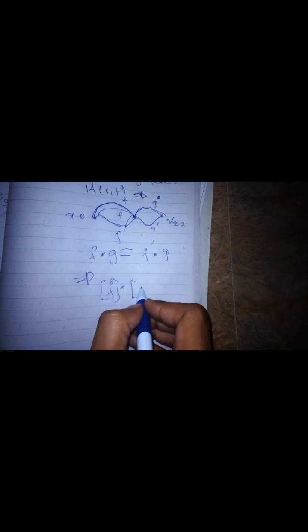So we can define f star g is path homotopic to f dash star g dash, meaning the star multiplication, the product of path homotopy classes of f, concatenated with g, is equal to f star g. This is the proof of the product of path homotopies. Thank you.